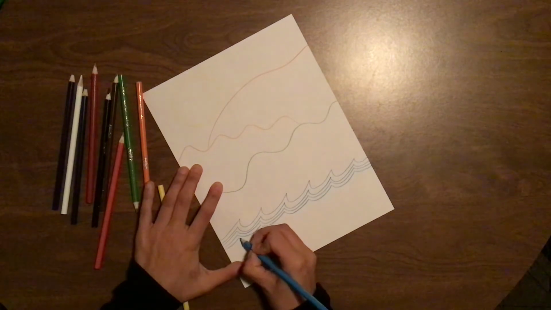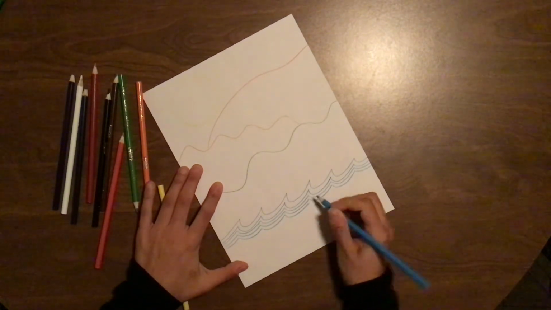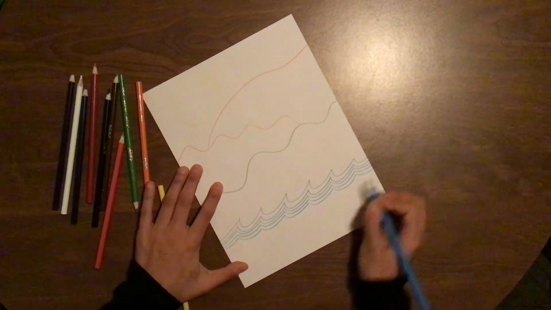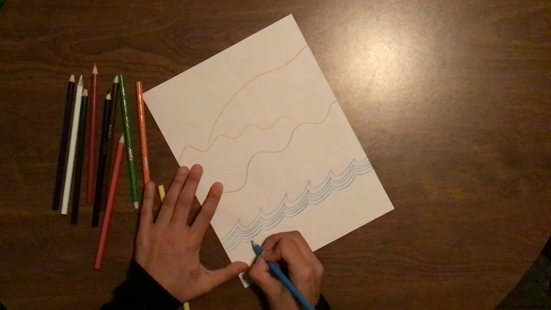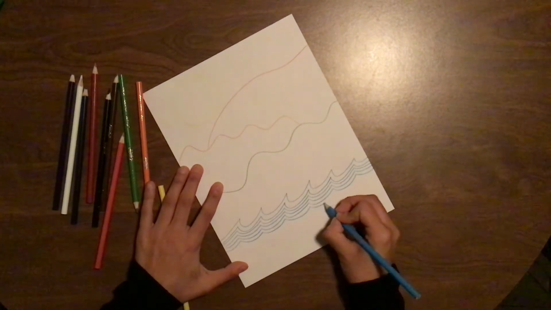I'm holding my pencil very close to the tip. It'd be much harder for me to do this if I was holding very far back on my pencil. So in order for me to do this, I'm holding very closely to the very tip of my pencil, and I'm pushing down hard so I can see my lines.